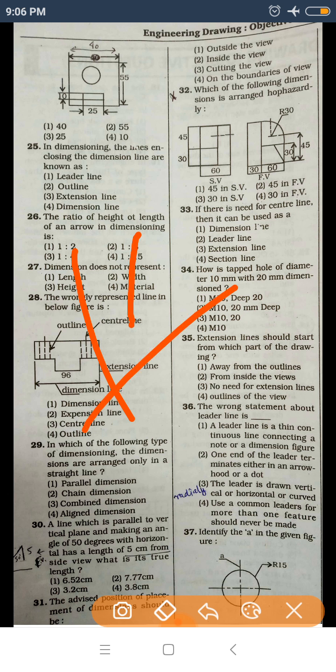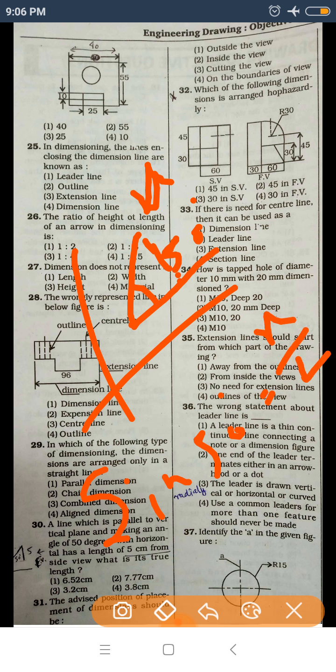Suppose this is the horizontal line, and this is a line whose length is 5 centimeter and it is at 50 degree with the horizontal. So its side view, suppose this is x. So sin 50 degree equal to x by L. Length given is 5, L is the true length which we see in the side view. This answer will be 6.52 centimeter.